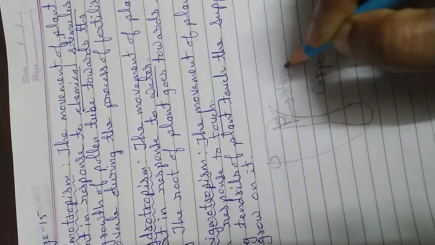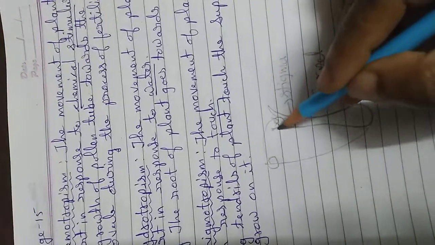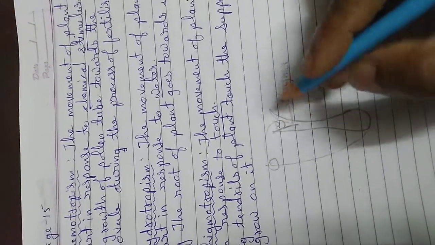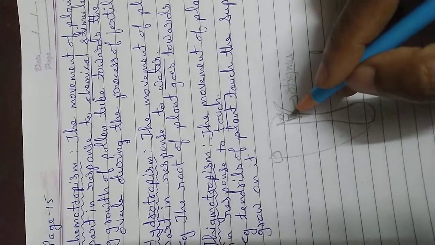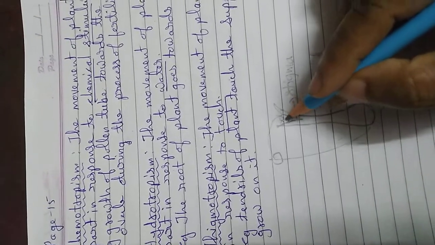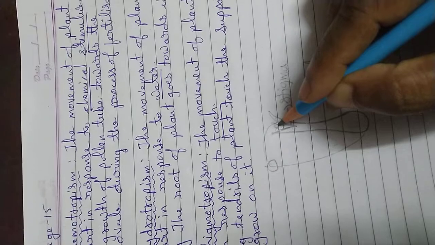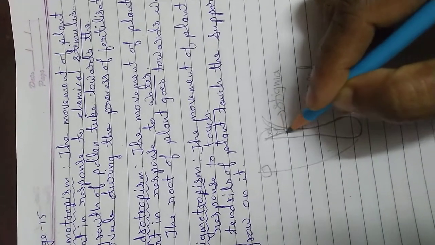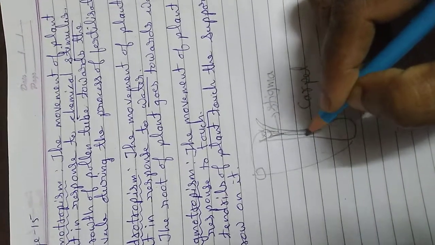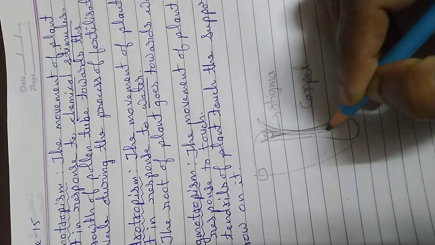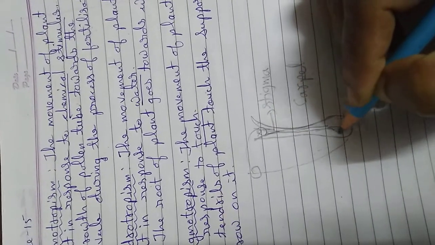So when the pollen grains fall on the stigma, the surface of the stigma secretes certain chemicals, and because of the chemicals the pollen grains respond to it, and a pollen tube is generated from the pollen grain. The pollen tube passes through the style of the carpel and then reaches the ovule.